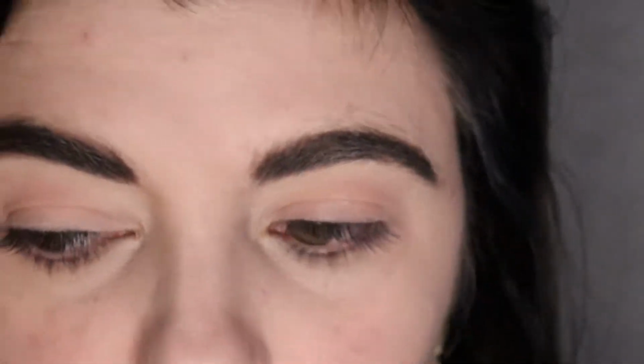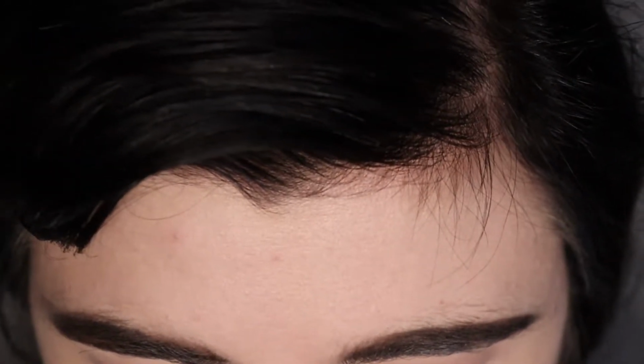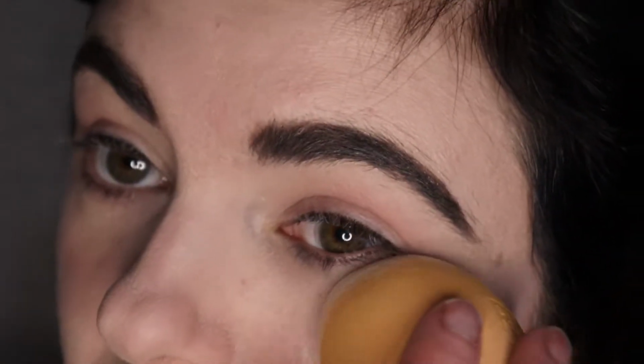I'm going to use the ColourPop Going Coconuts. This is just a nice neutral palette, and we'll use that one. Okay, so I'm going to put some powder under my eyes to catch any fallout we may have since we did the foundation first.